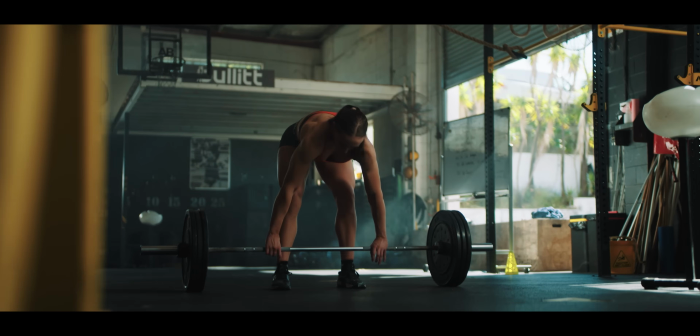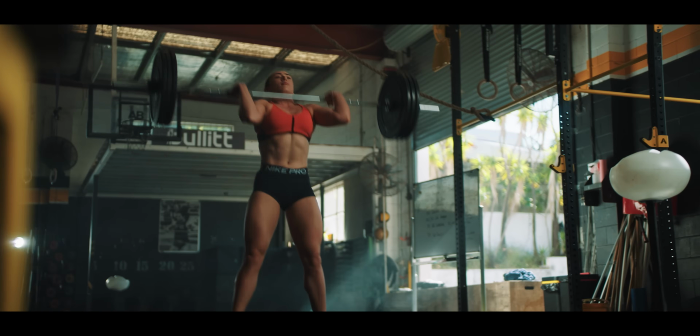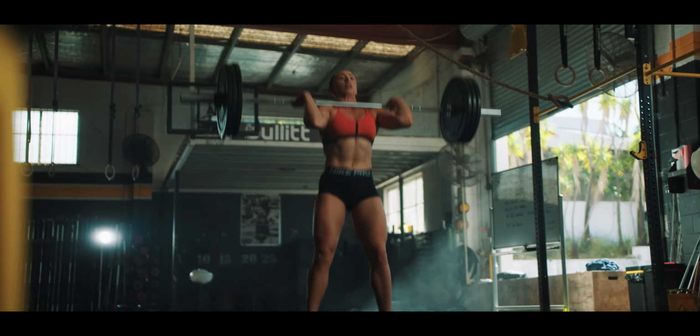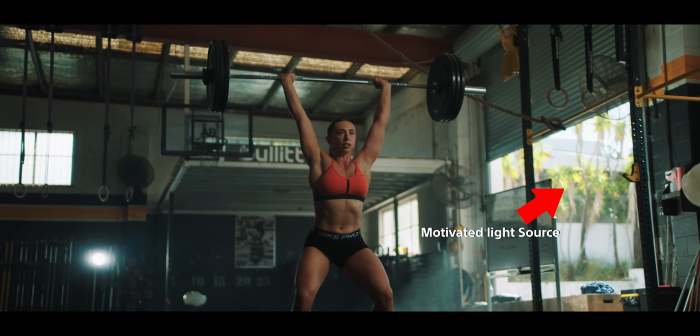Then you can see here, I've got a rim light or a hair light that's actually motivated by the lamp that's in the background. Now, when it comes to creating cinematic lighting on set, what you want to try and do is have all kind of lights motivated from a source. So it looks a little bit more realistic than just putting a light directly in front of the talent and obviously just lighting the talent.